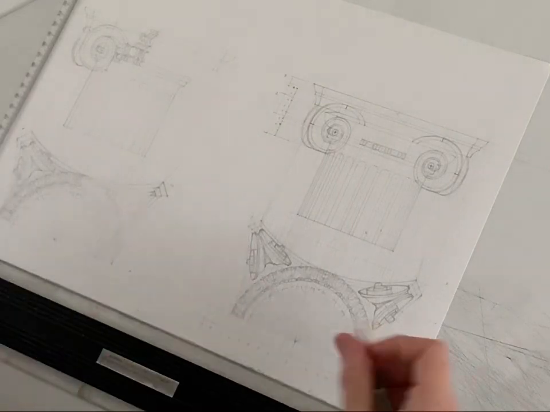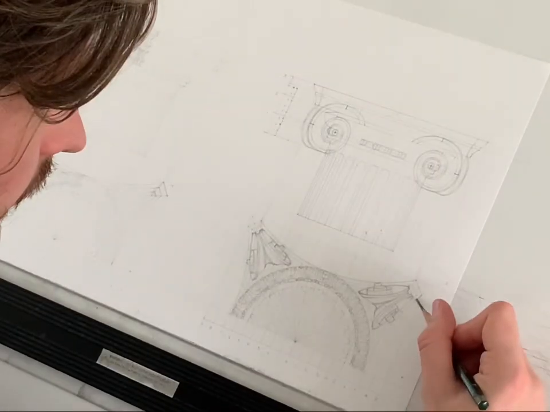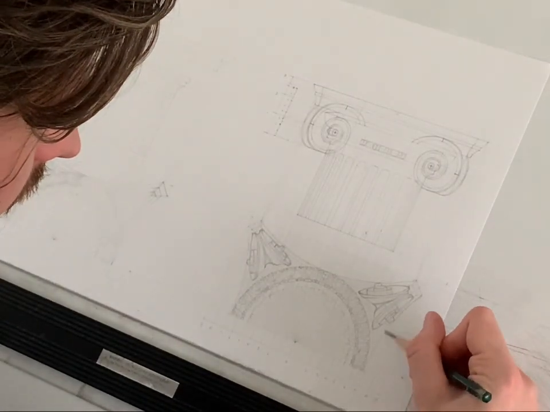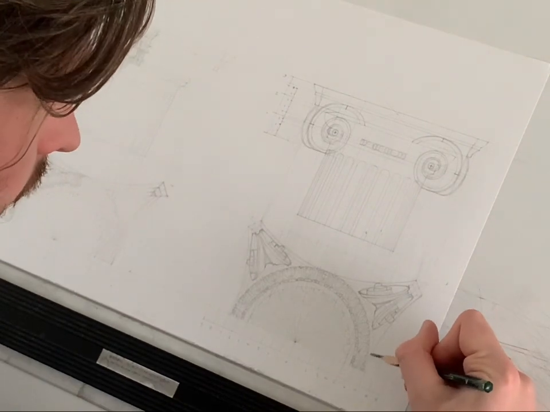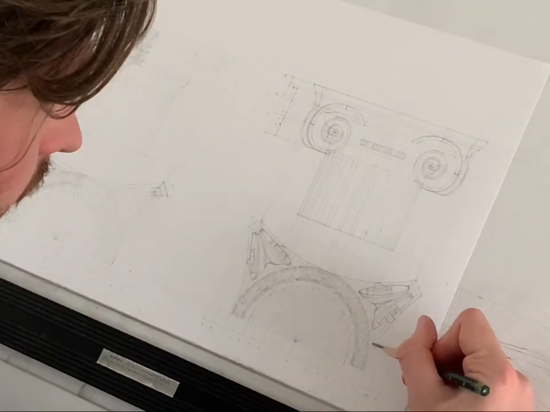Like that. So that right there, basically the plan diagram complete.